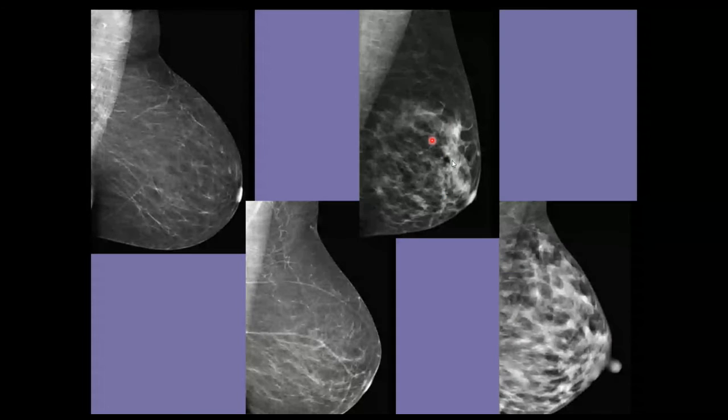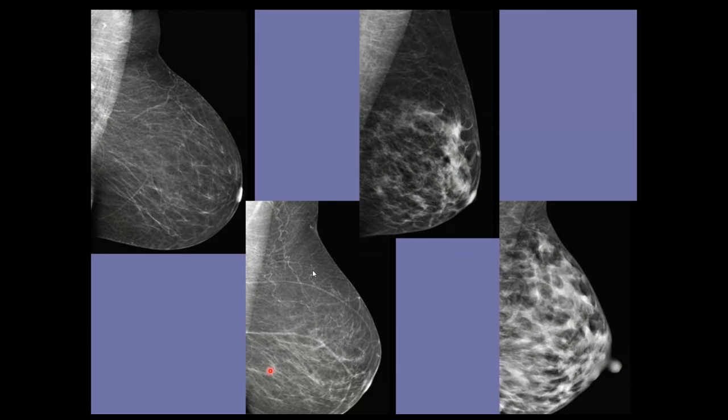Here, in a localized area, there is more fibroglandular tissue. Here there is scattered fibroglandular tissue, and here it is a completely fatty breast, with more fatty tissue as compared to this breast and this. So with the passage of time, the fibroglandular tissue is replaced by fatty tissue.